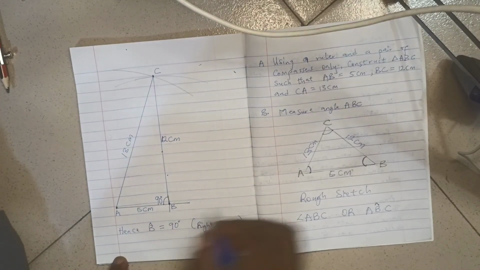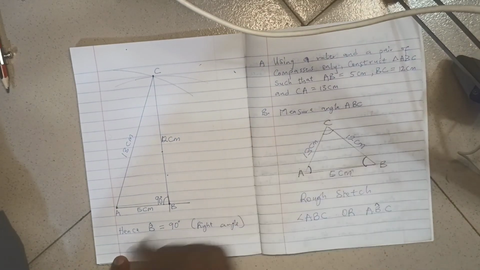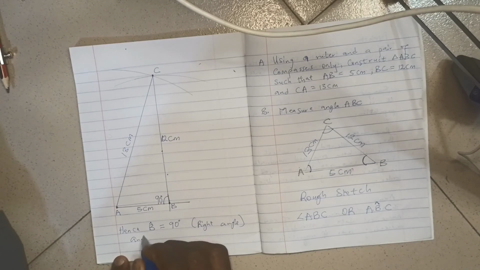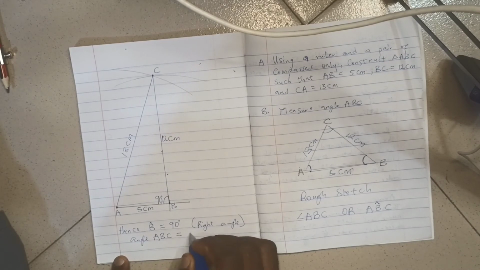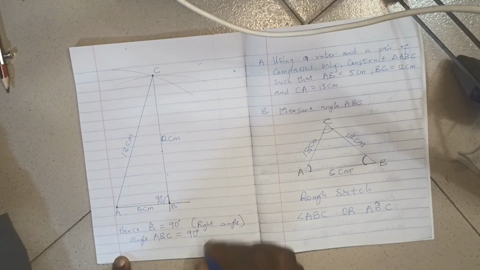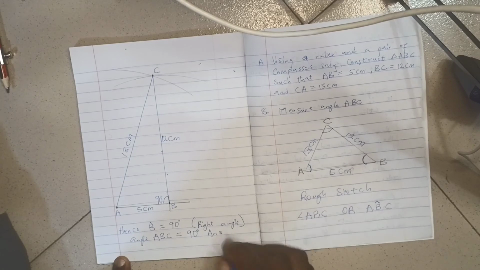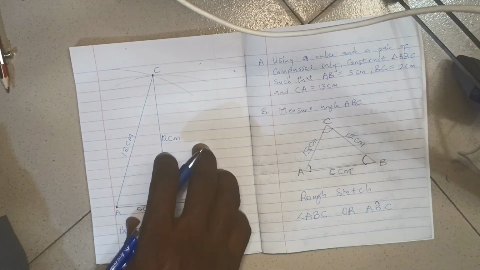Then I will now say that my angle ABC is equal to 90 degree. So this is the final answer for this given question we are asked to construct.